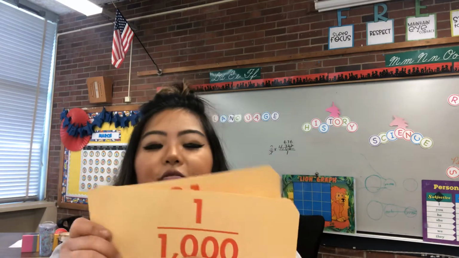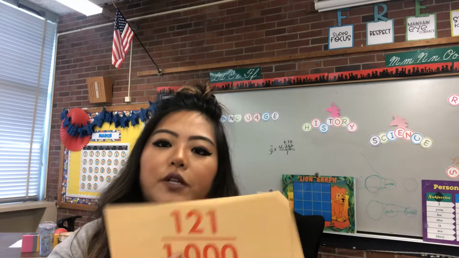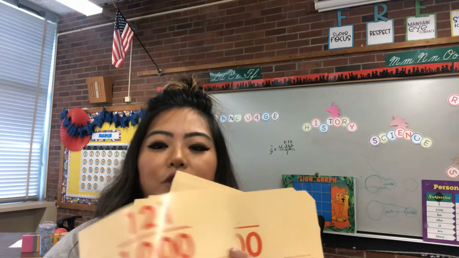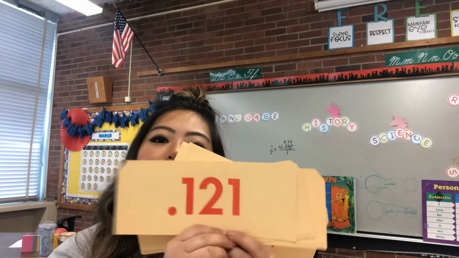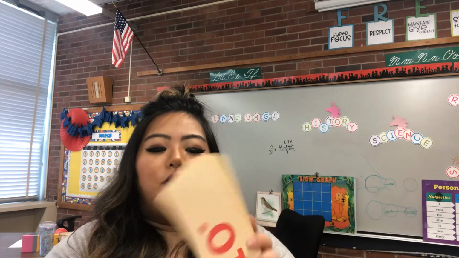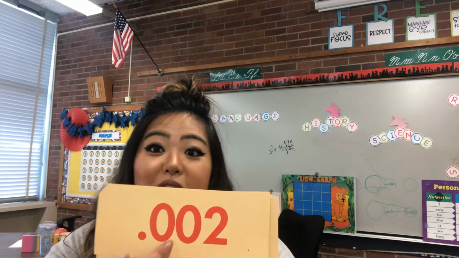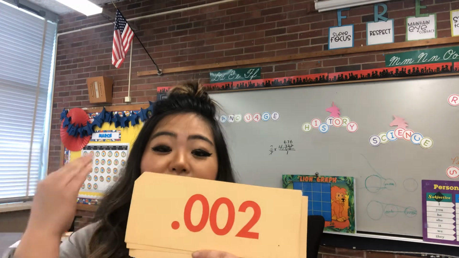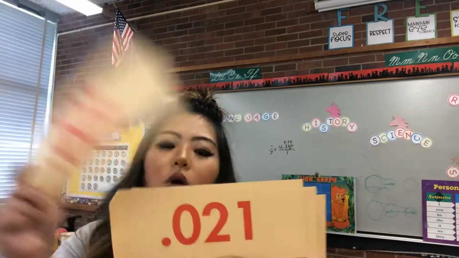Now we are going to the threes, you guessed it. So let's look at these denominators. We have thousandths, thousandths, thousandths, thousandths. We would read this as 121 thousandths if this were a fraction. And the same thing on this side. This is 121 thousandths. All right, so read these for me. 121 thousandths, 2 thousandths, 3 places, thousandths. 21 thousandths, which is different than 21 hundredths because there's an extra zero.